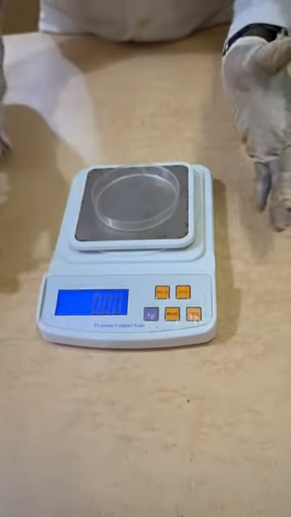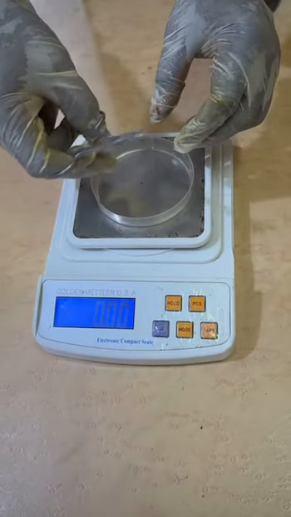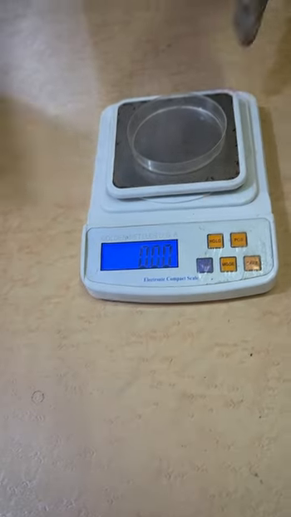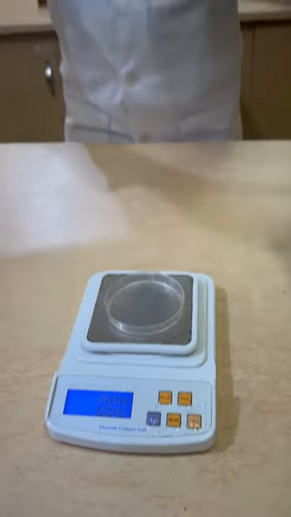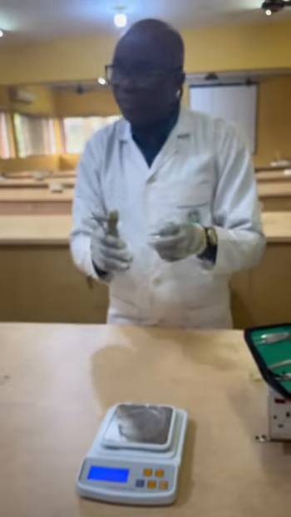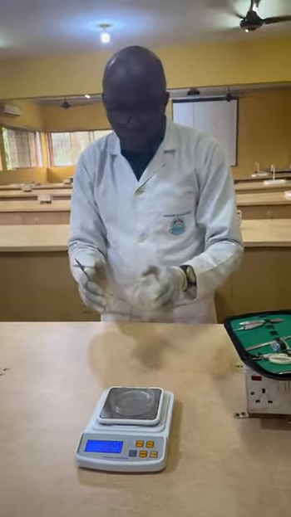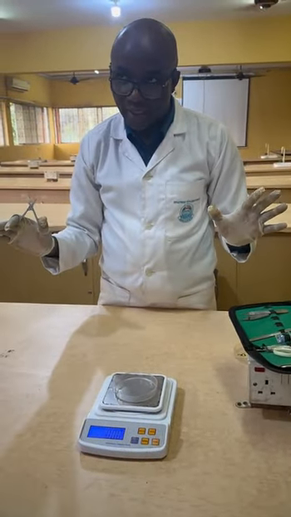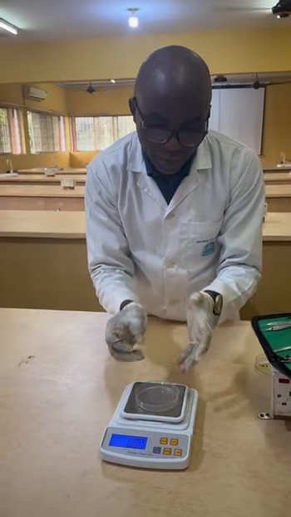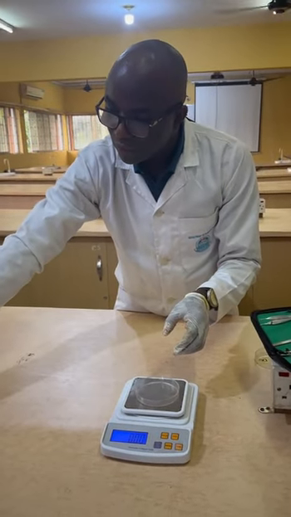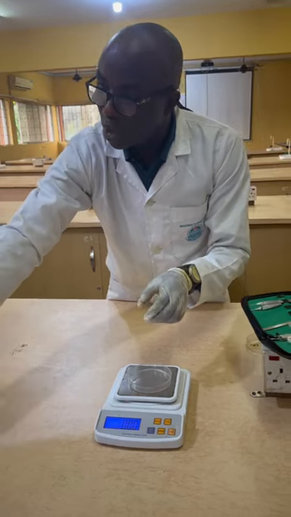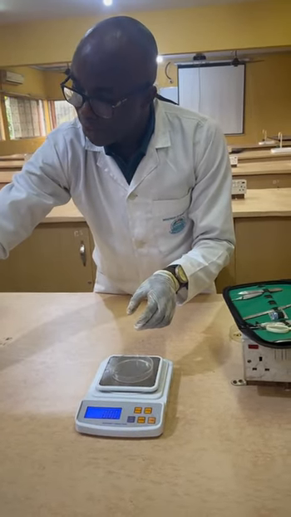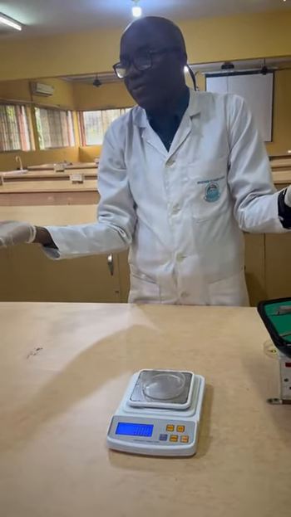You zero it, because the dish will contribute to the weight. So you zero it, you tare it, so it becomes 0. So when you put the ovary there, you will record the weight. Measure the ovary, whether it is mature or not mature. But by the time we want to do fecundity, our emphasis will be on the matured ovary. Do you understand? So with the mature ovary, after measuring the ovary weight, and you record the gonad stage, for everyone you record gonad stage, you record the ovary weight.